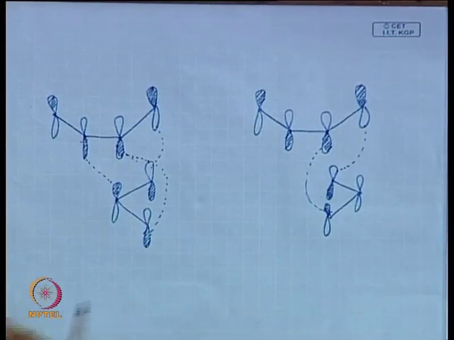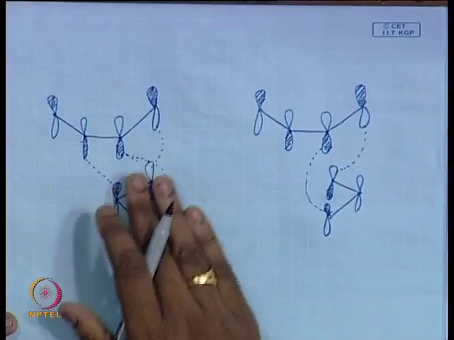If you can recollect your Diels-Alder reaction, leave the bond formation.